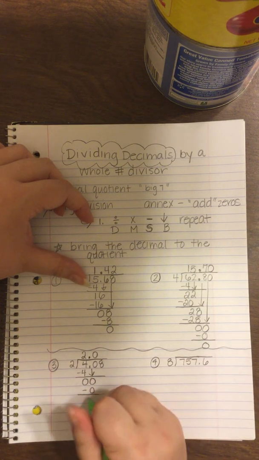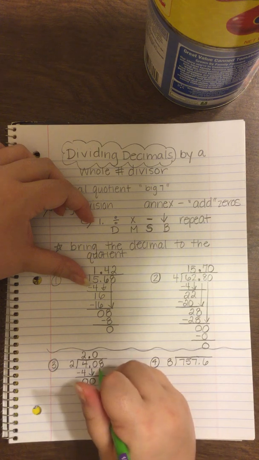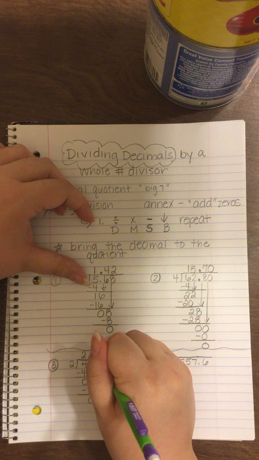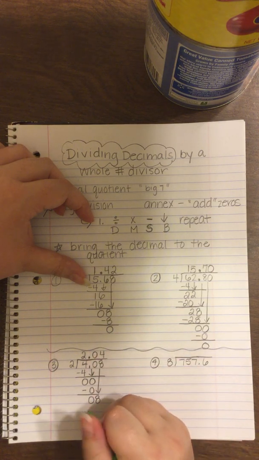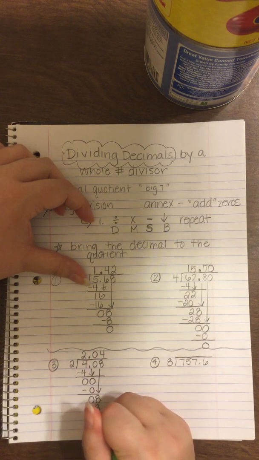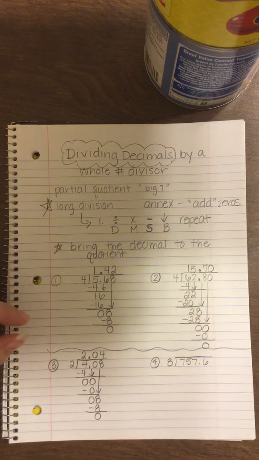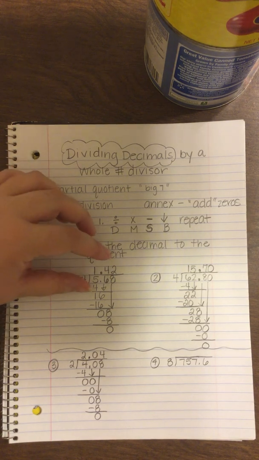And I subtract, I'm left with 0. Bring down the 8. 2 divides into 8 4 times. 4 times 2 is 8. I subtract, I'm left with 0. And so your quotient for number 3 is 2 and 4 hundredths.